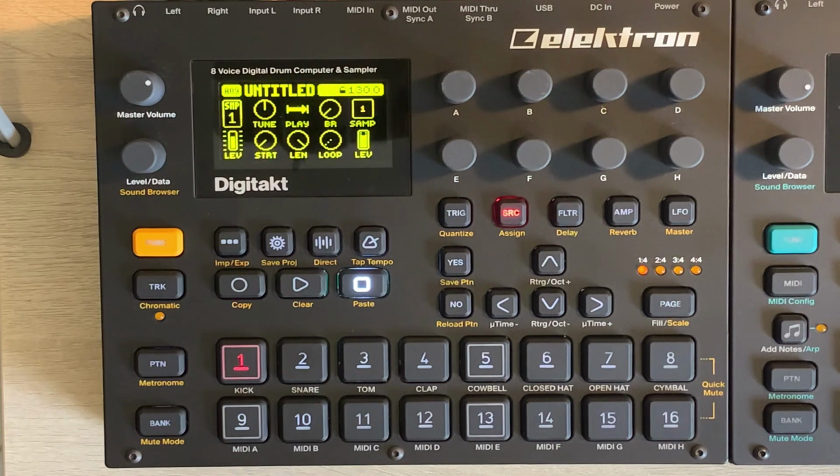Hello everyone! Today I'm going to do a video about the Digitakt and specifically using it as a synthesizer with the very handy built-in waveform cycles that you can use.